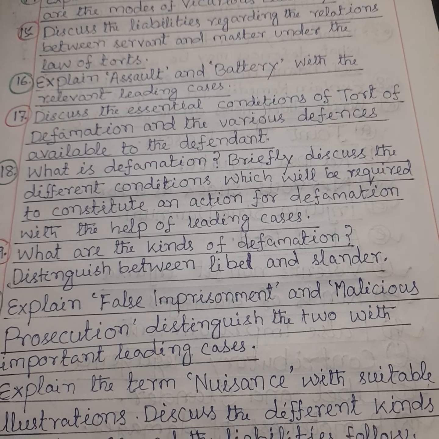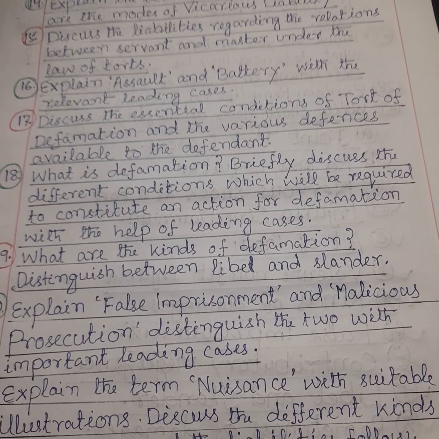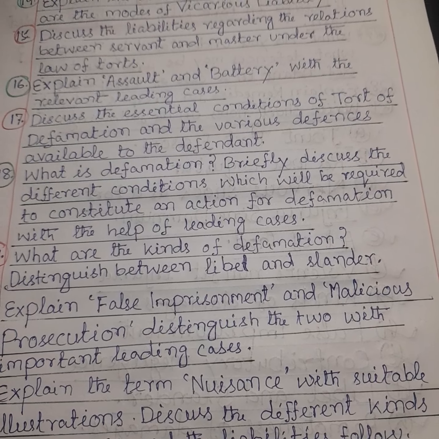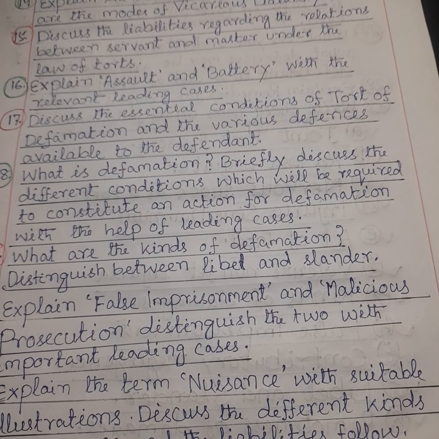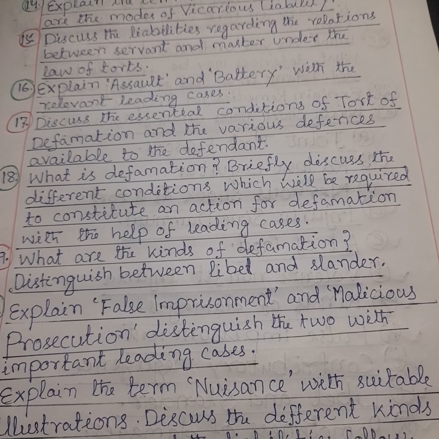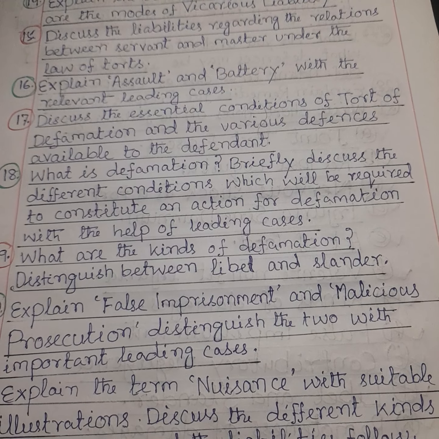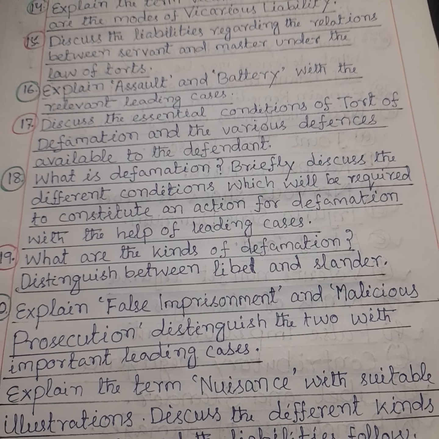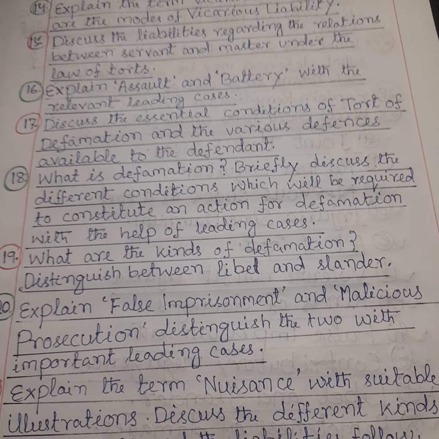Suppose that stick which you are showing to beat someone, once it touches that person, then it causes battery, which is also an offense under Section 350 of the Indian Penal Code.